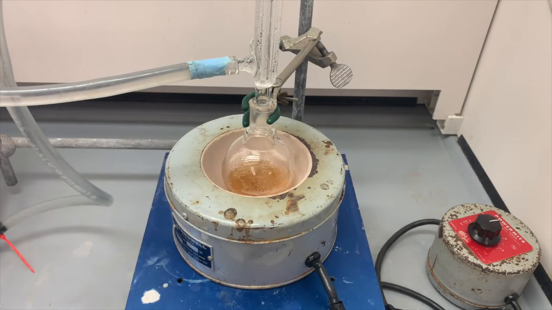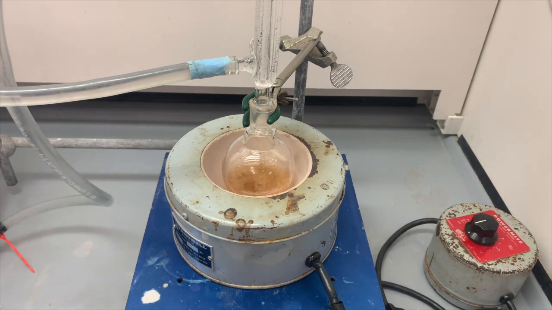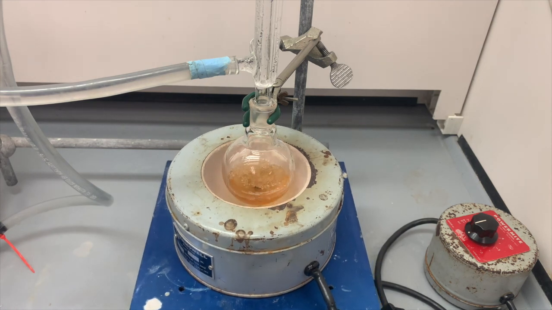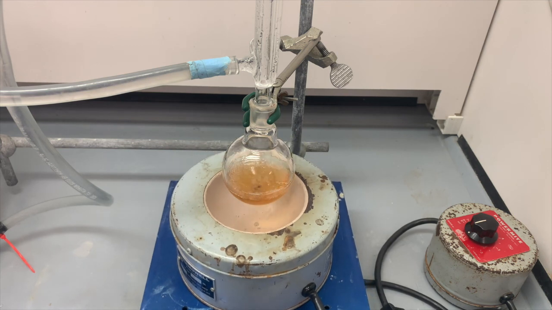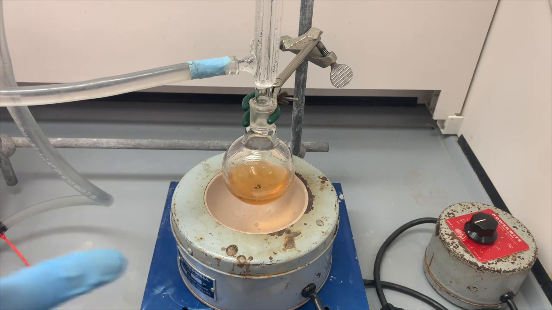Okay, we have reached the hour mark. At this point, I'm going to turn off our variac so that we're no longer supplying heat to the thermowell. We can go ahead and remove the thermowell by lowering the jack. Once that stops boiling, I'll take off the condenser, and then we're going to let this reaction just sit here for as long as it takes for the reaction mixture to become about room temperature, easy to handle, not hot to the touch.